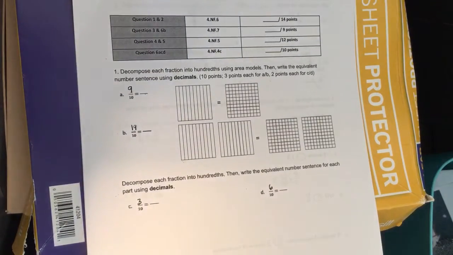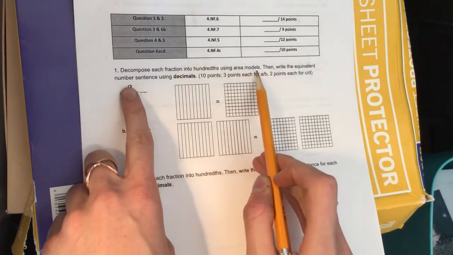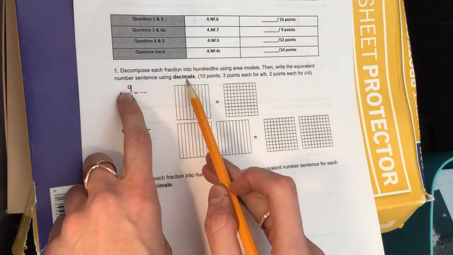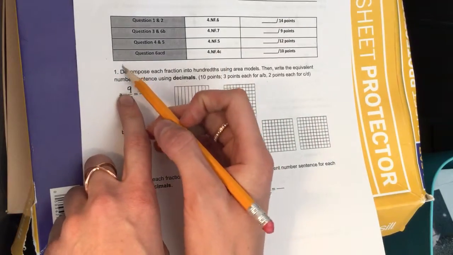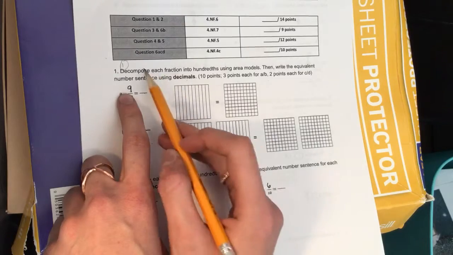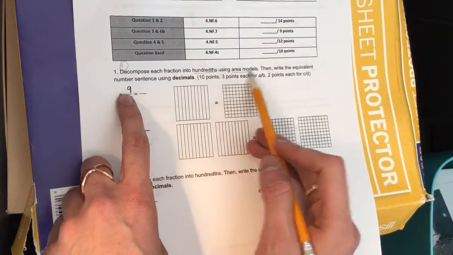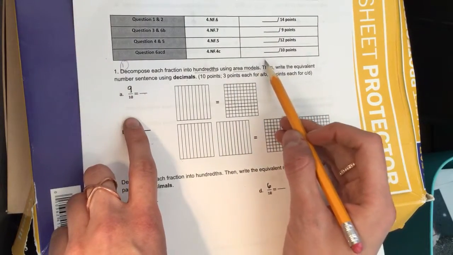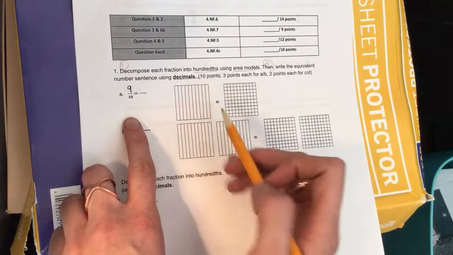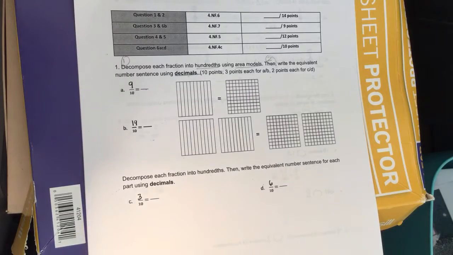All right, so number 1 says to decompose each fraction into hundredths using area models. Then write the equivalent number sentence using decimals. Okay, so there's 2 steps there. Step 1, I need to change, decompose, break up each fraction into hundredths using the area models. Then, step 2, I'm going to write a number sentence using decimals. I'm going to get a different pencil because this one isn't working very well.